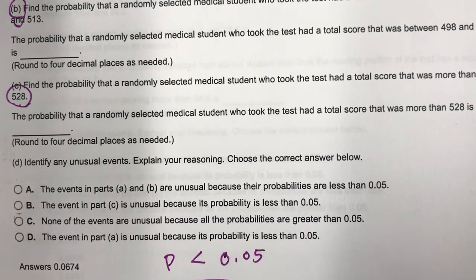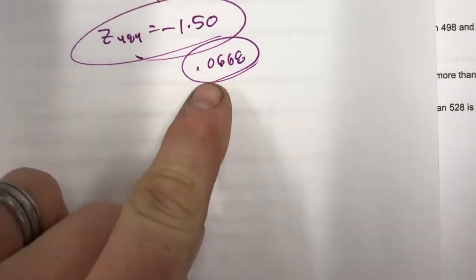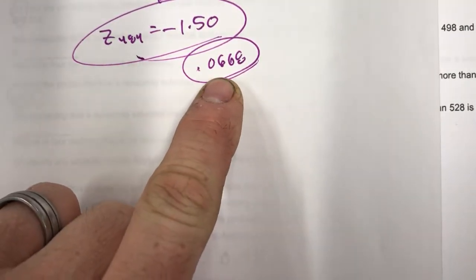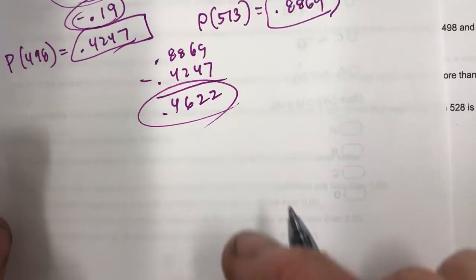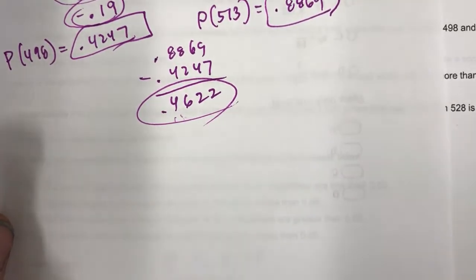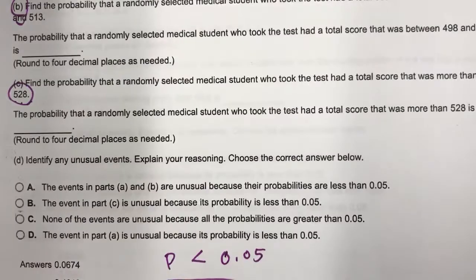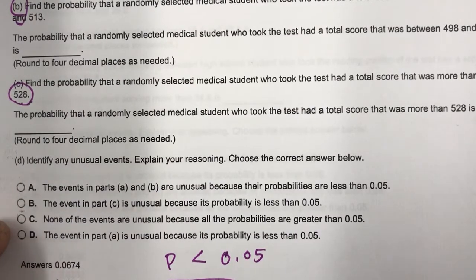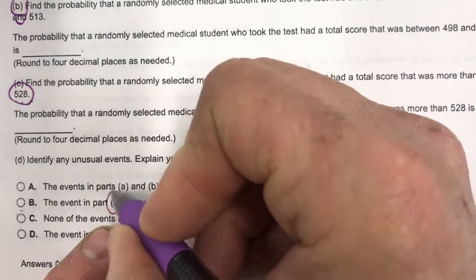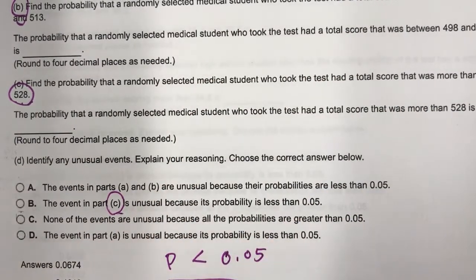So here's the first one. That's not unusual. It's close. Here's the second one we did, and that's not unusual. But this last one, now that's unusual. So the answer would be part C. That's unusual because it's less than 0.05.